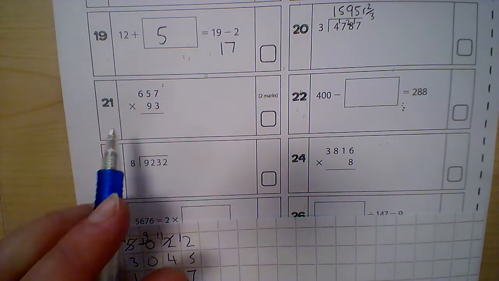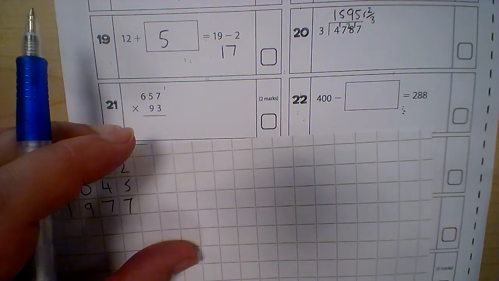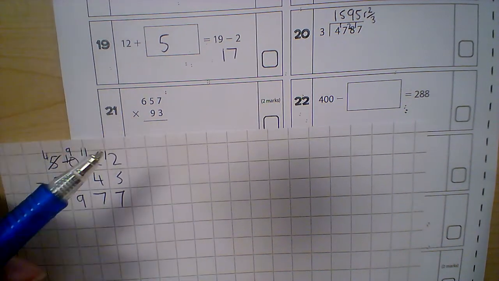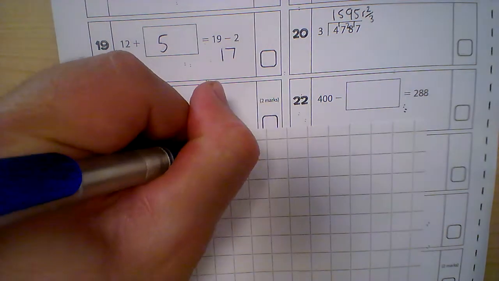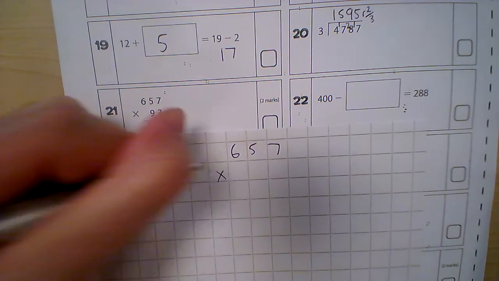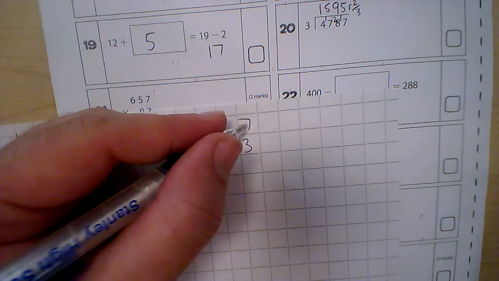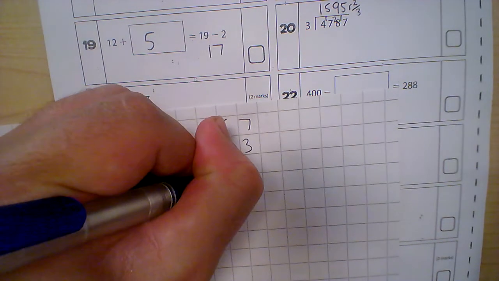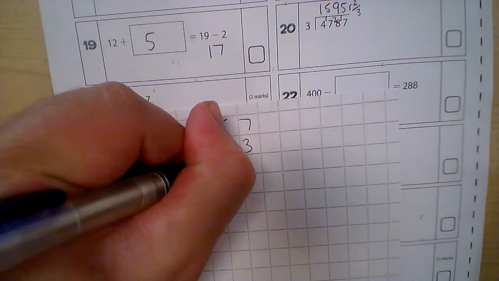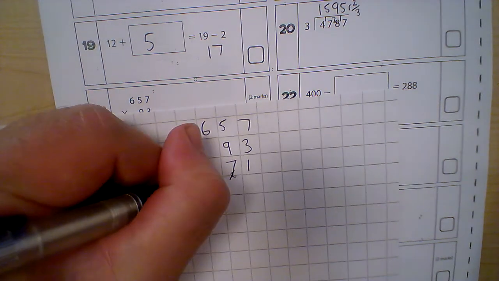Number 21. Definitely expect this one to be worked out on paper. If you didn't work this out on paper, I am guessing that you probably used a calculator, because I don't think you'll be able to do that mentally. So 657 times by 93. Starting with the 3. 3 times by 7 is 21. 1 there, 2 carries. 3 times by 5 is 15, plus 2 makes 17. 1 carries. 3 times by 6 is 18, plus the 1 makes 19.